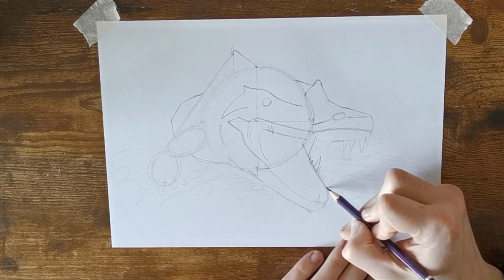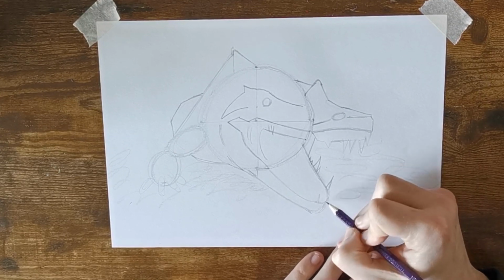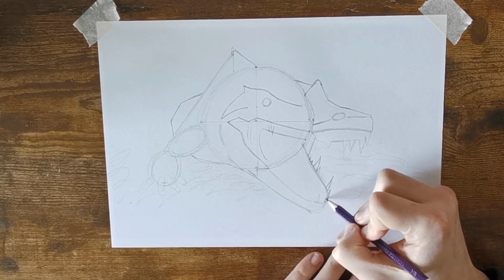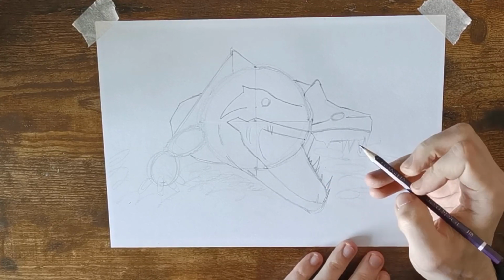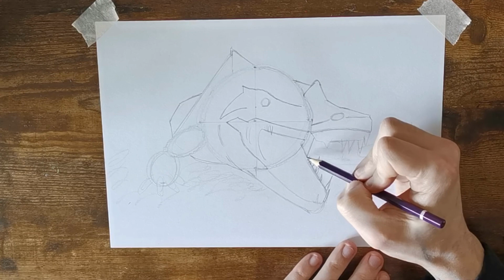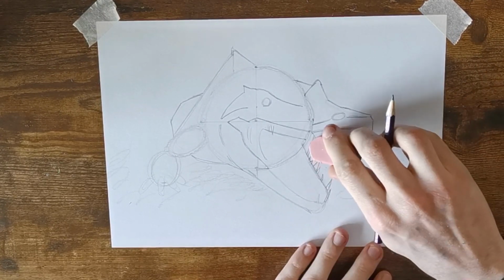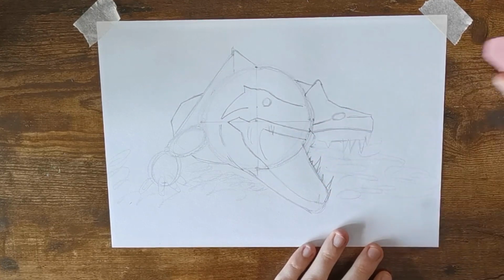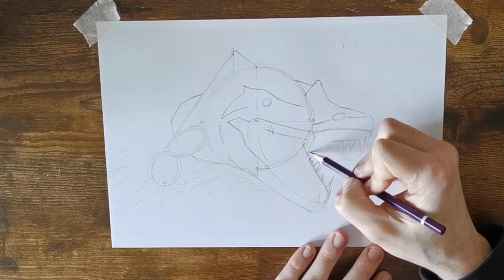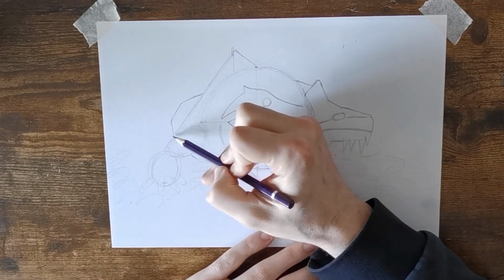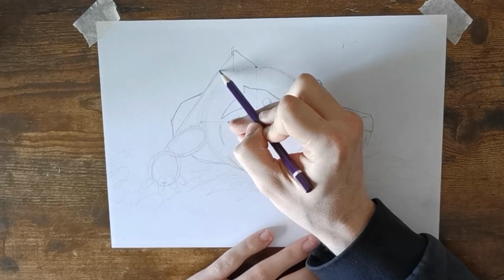So yeah, these are nice and thin. They go around the front as well. Do a smaller rubber. Curve this round.